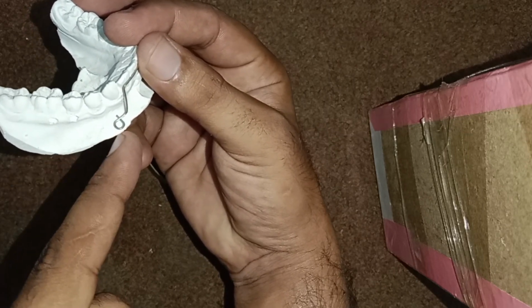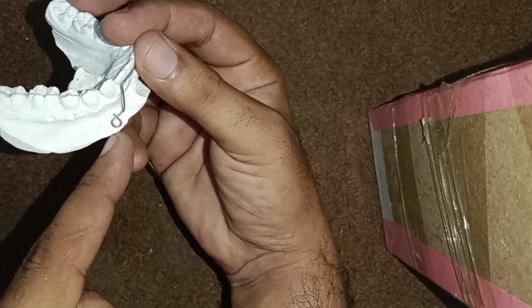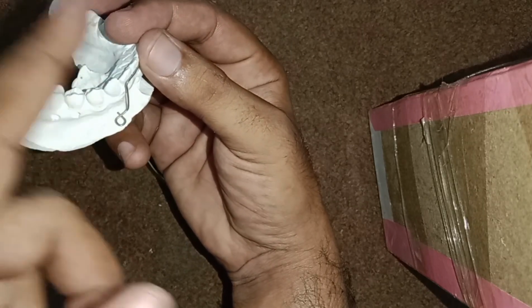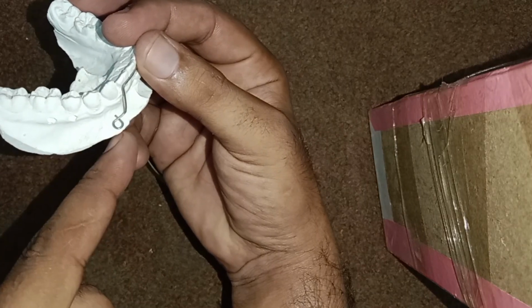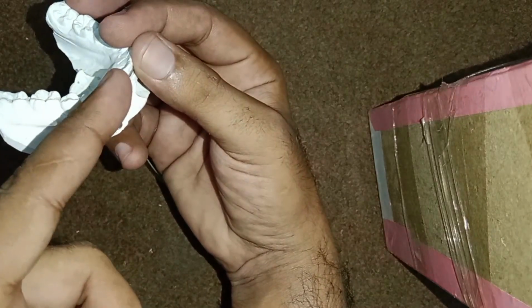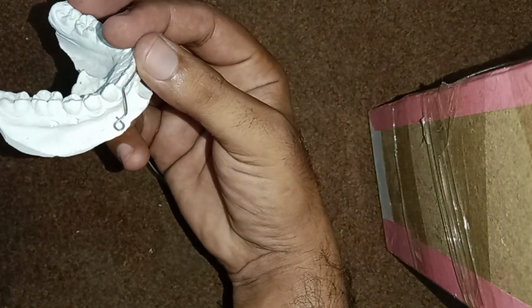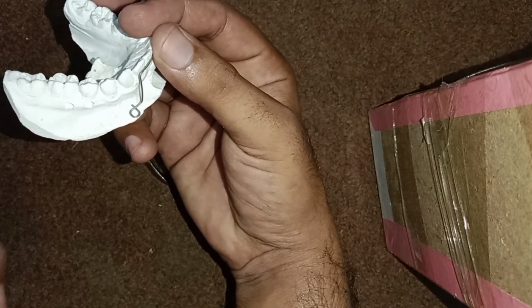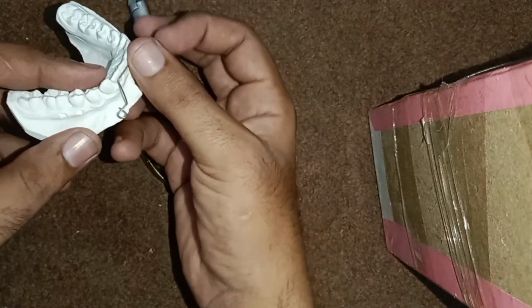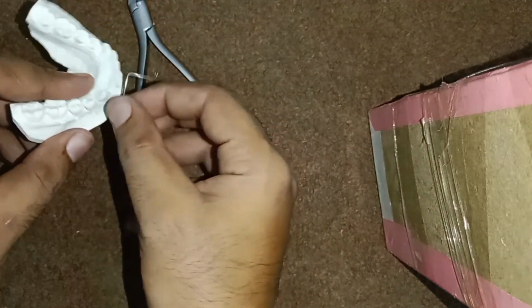Placing the power chain in this fashion will give the overall mechanics a retractive component. So we have intrusion and retraction of the anterior segment with more intrusive component and less retractive component. So this is the 3-piece intrusion arch.